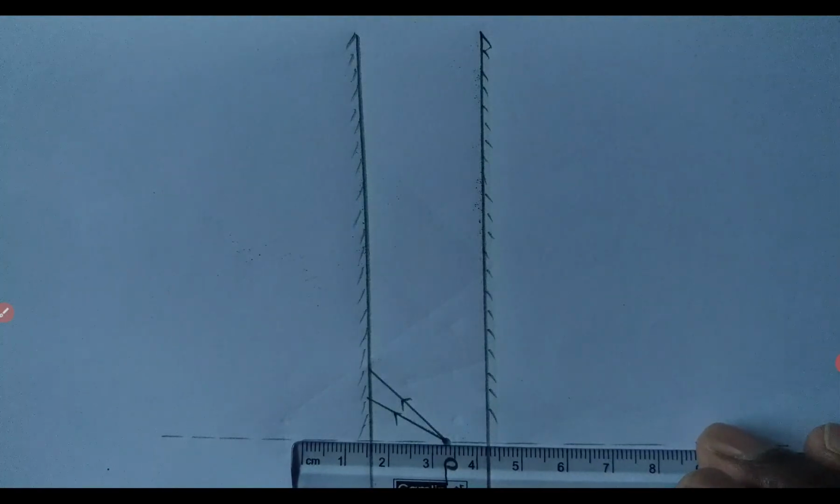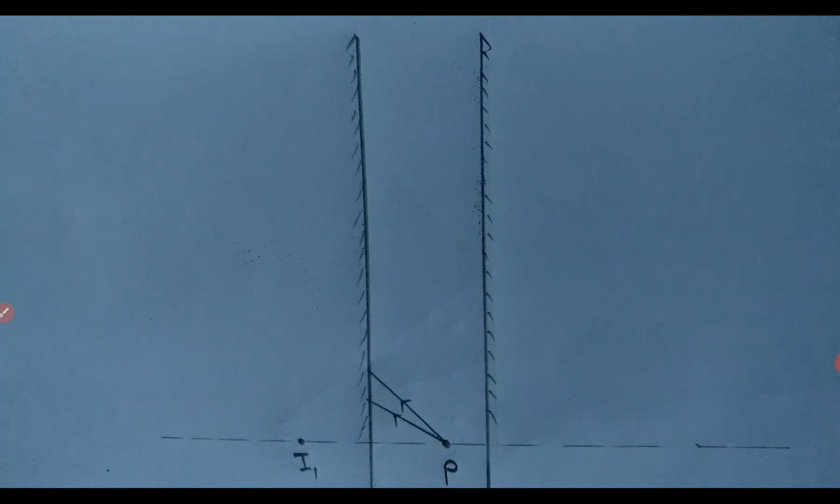So here the distance is nearly 1.7 centimeter. So I'm taking 1.7 centimeter for the image also. I shall do the measurement only once. So here will be my first image created, that is I1.